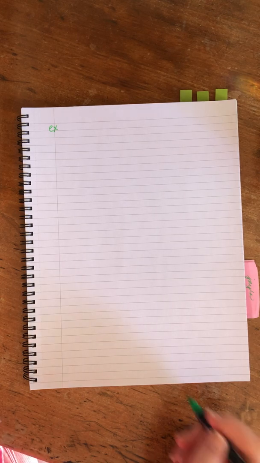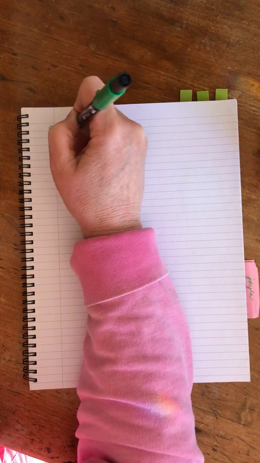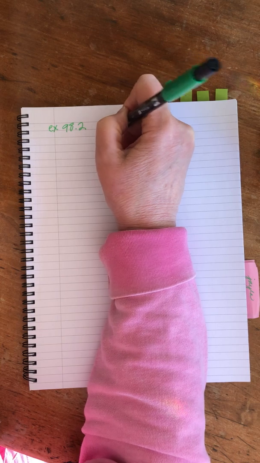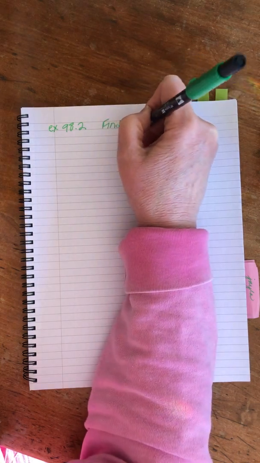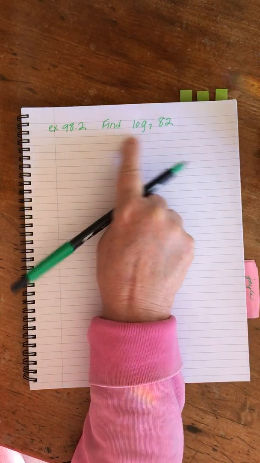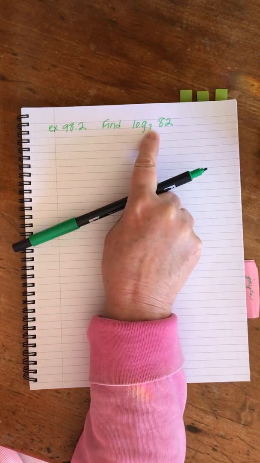So let's dive into... Oh, I skipped another one. Just a second. There is another changing base problem. Let's do it. I got all excited about those contrived problems. Find log 7 of 82. Again, no me gusta. Log 7, it's not in my calculator.